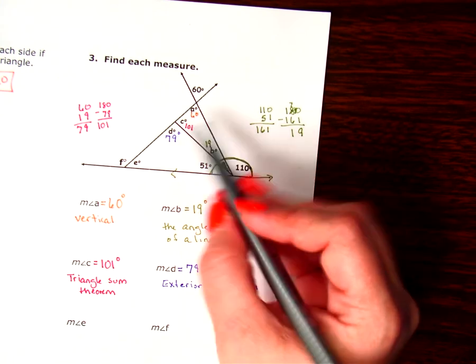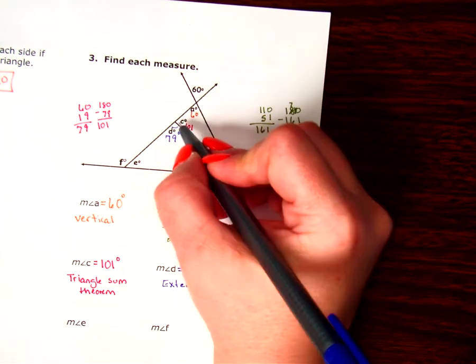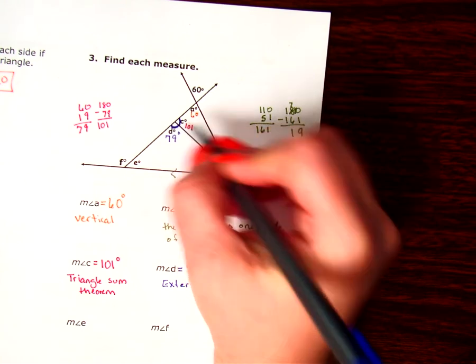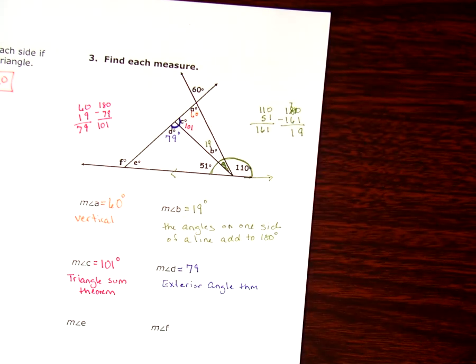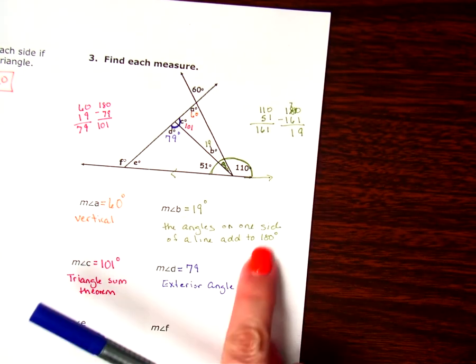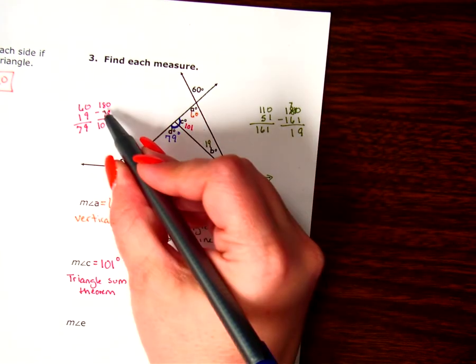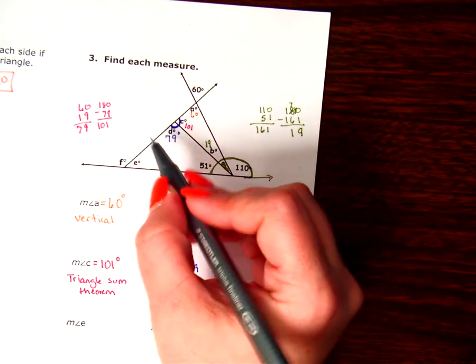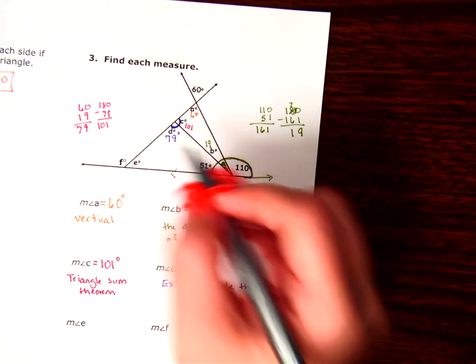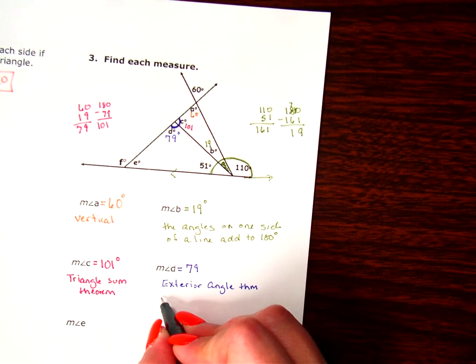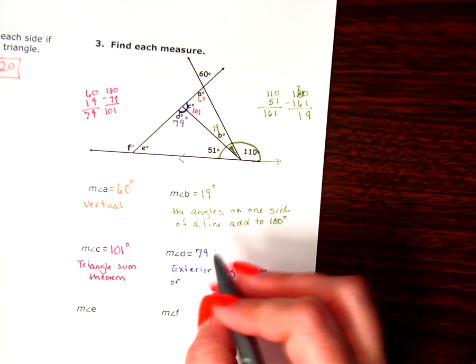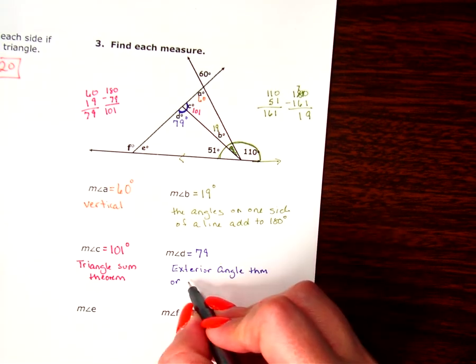But if I didn't remember the exterior angle theorem, once I found this angle here using my triangle sum theorem, I also know that on one side of a line those two angles are a linear pair, so the angles on one side of a line add up to 180. So if this is 101, I could just take that away from 180 and also get my 79 degrees. So I could use the exterior angle theorem, or if I don't remember that theorem, I can use the idea of a linear pair.